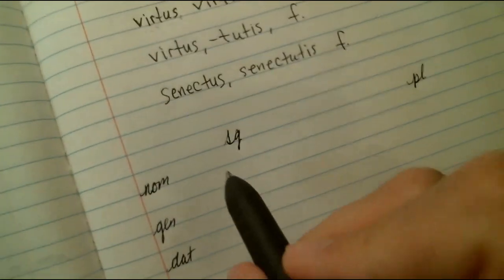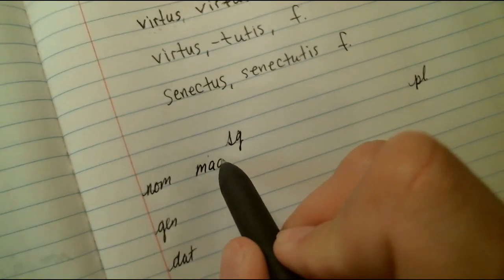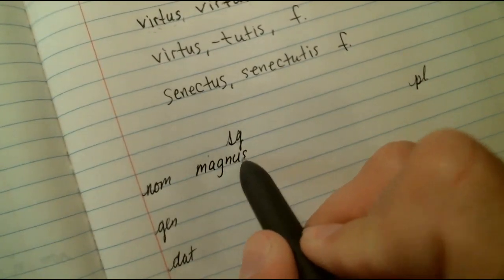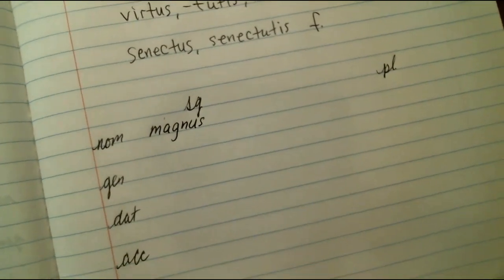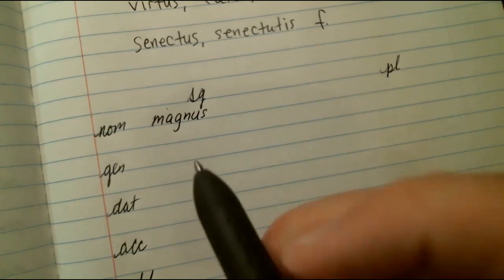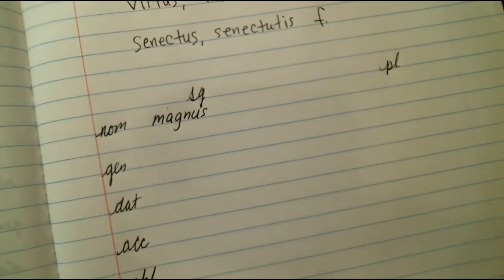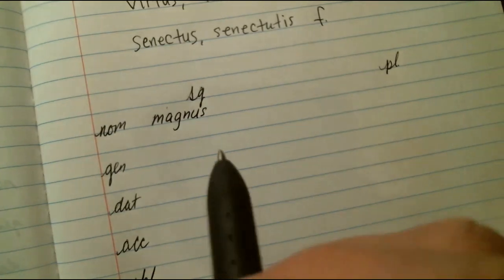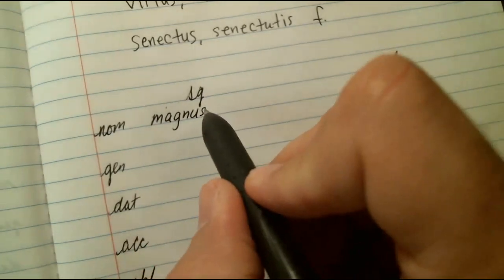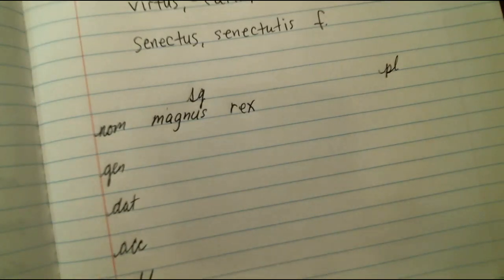So let's do this just for a refresher. We'll do magnus all the way through, and then we'll come through and add our noun king, okay? So we're going to do magnus rex. That's what we're going for, the great king.